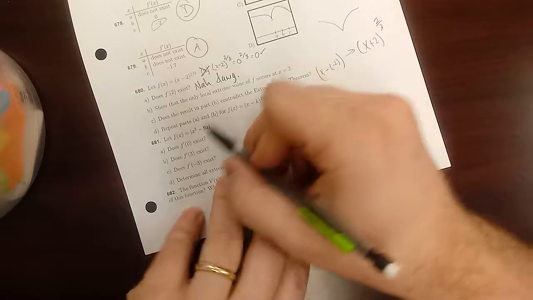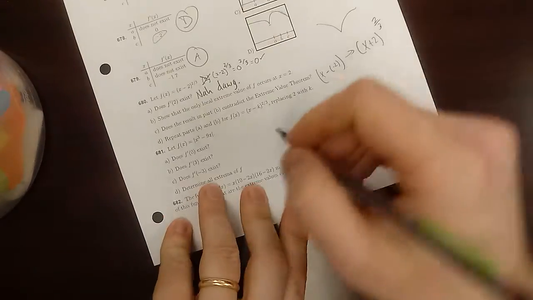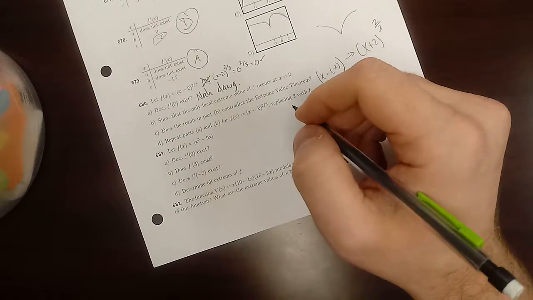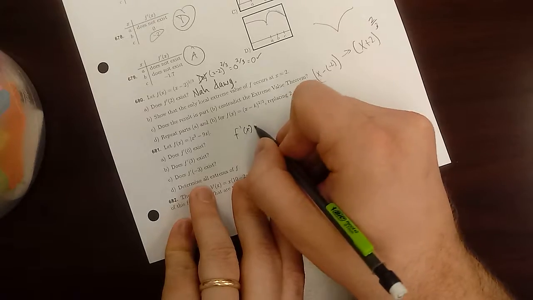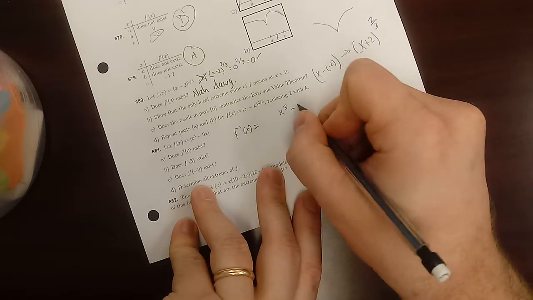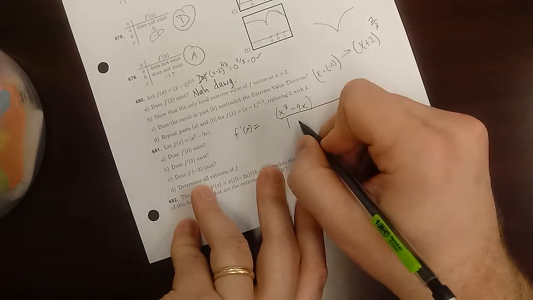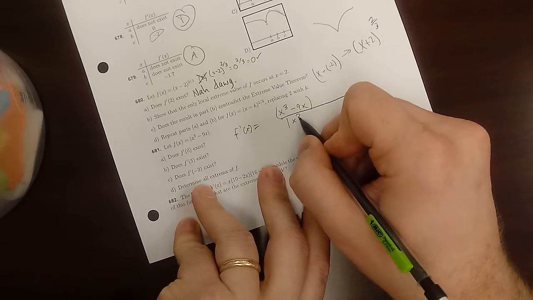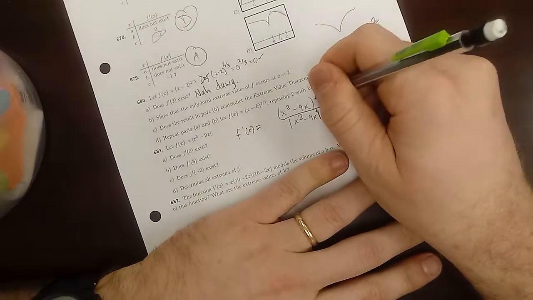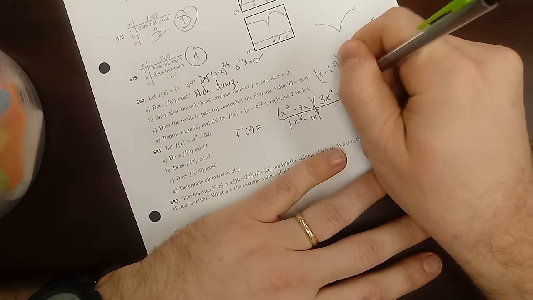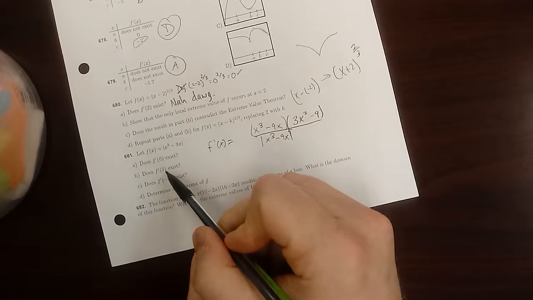If we look at this, they're asking if f primes exist. Well, let's see. F prime of this is going to be equal to x cubed minus 9x all over the absolute value of x cubed minus 9x times the derivative of the inside, which will be 3x squared minus 9. So, do those exist?